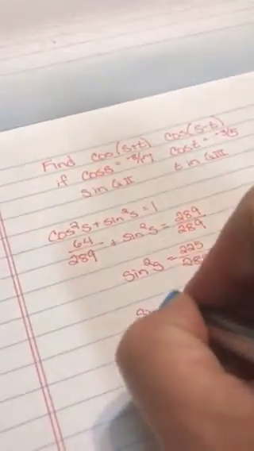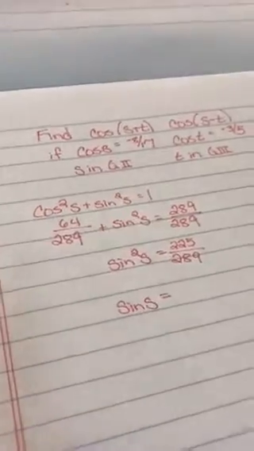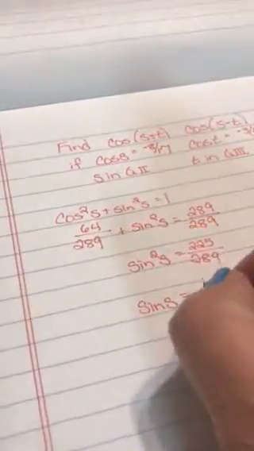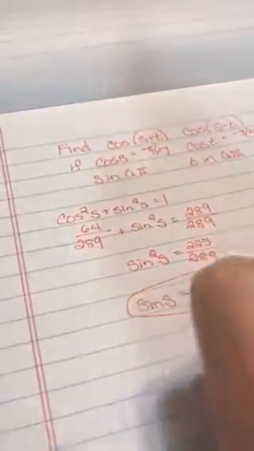So sine of s equals, I would normally put in plus or minus, but I know that s is in quadrant 2, and in quadrant 2 sine is positive. Square root of 225 is 15. Square root of 289 is 17. So that's not my answer, but I'm going to circle it so it'll be easy for me to find later.